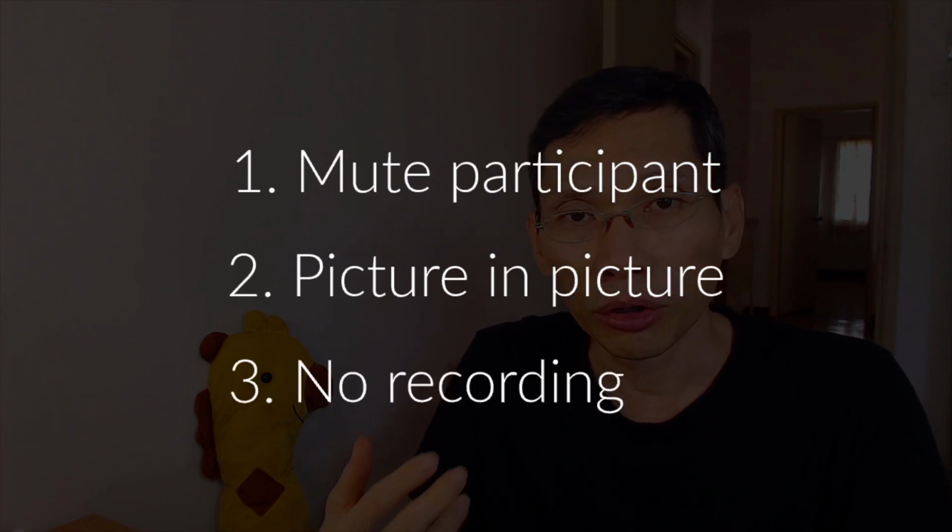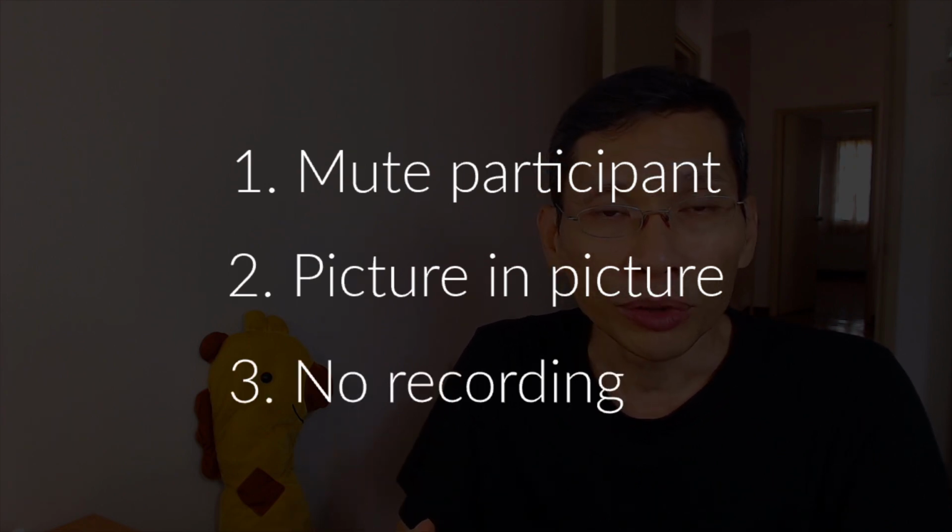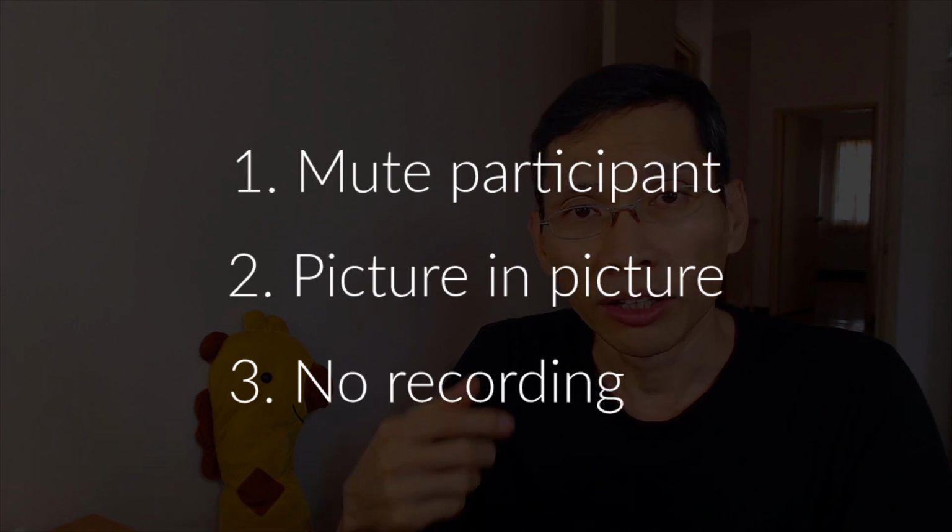Third thing is recording your meeting. Messenger Rooms does not have the ability to record the meeting. However, there are ways you can actually record that, whereas Zoom has that built in. Now, if you want to record your meeting, check out this video here. I'll show you 3 ways you can actually record your screen that allows you to record your Messenger Room as well.